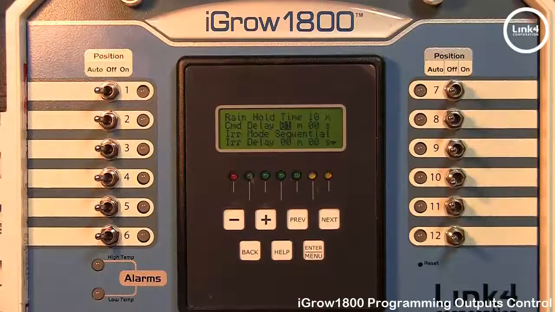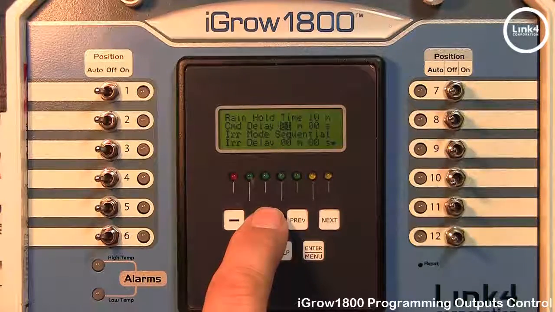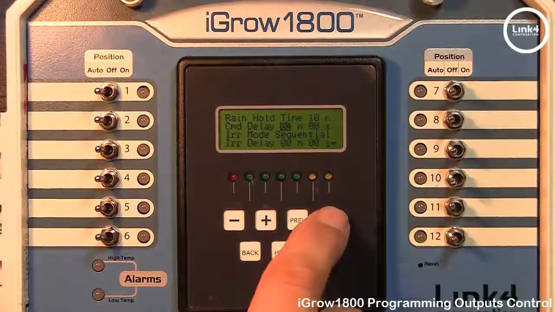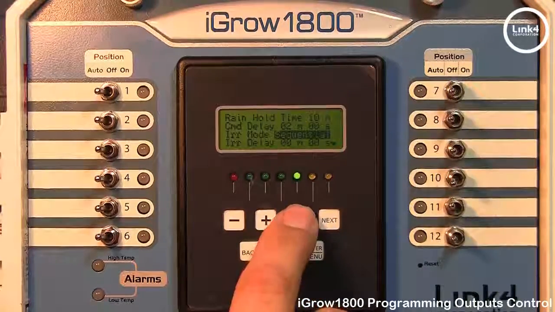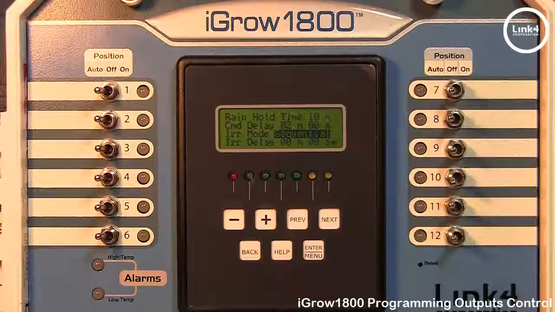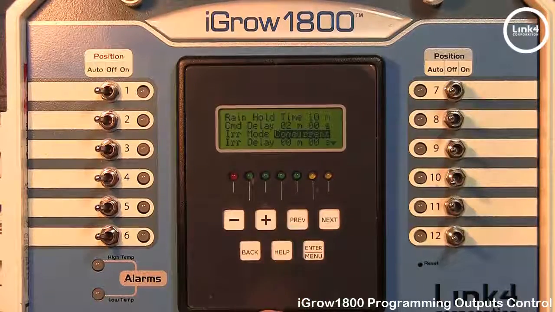Now with highlighted fields, to change numerical values, you would simply hit plus or minus. To maneuver in this screen, Previous and Next allow you to maneuver within the screen. Hit Next to get to Irrigation Mode. Now Irrigation Mode can be sequential, or by hitting plus, it could be concurrent.